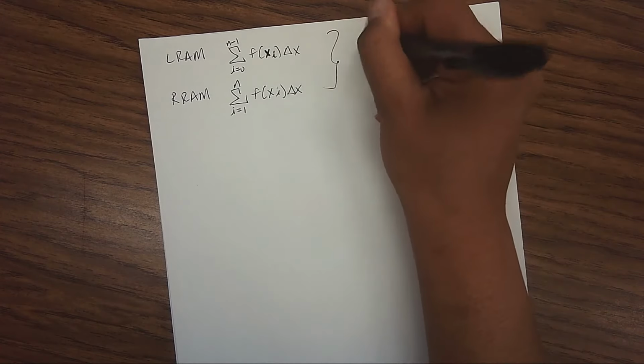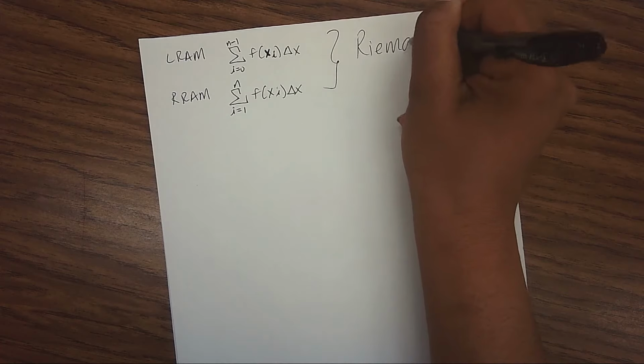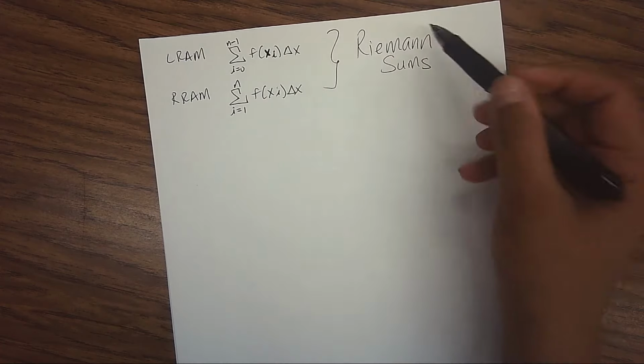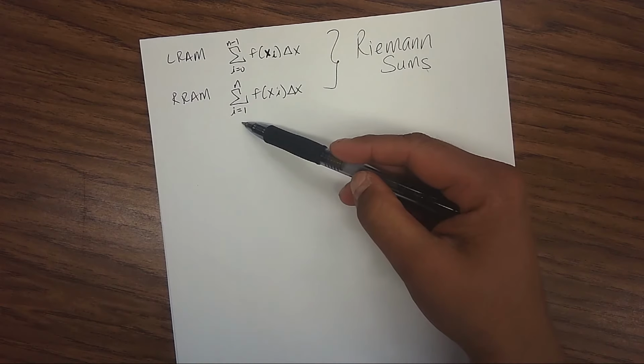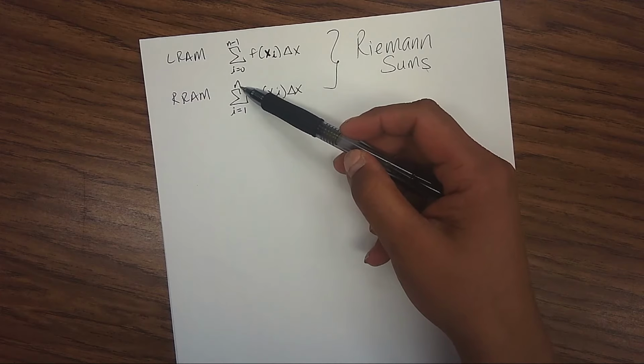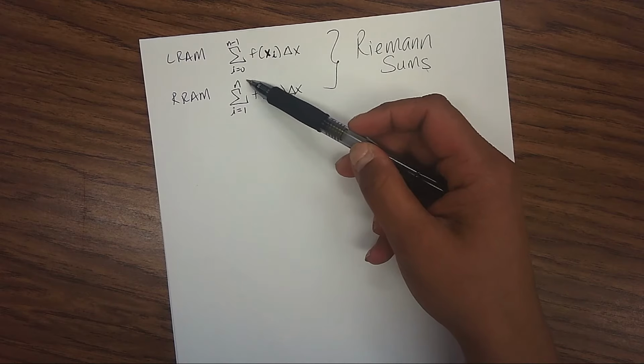These two sums are called Riemann sums. So if you can just add that in your notebook, please. This is what a Riemann sum is, the sigma notation. And then we talked about letting n approach infinity. Let's get the number of rectangles to get larger and larger, have them approach infinity.